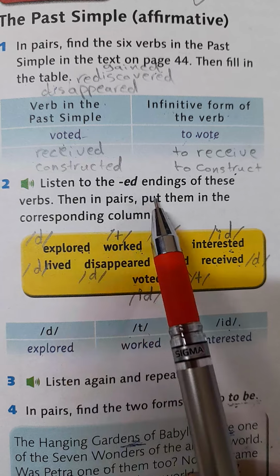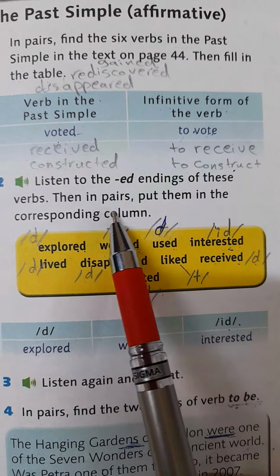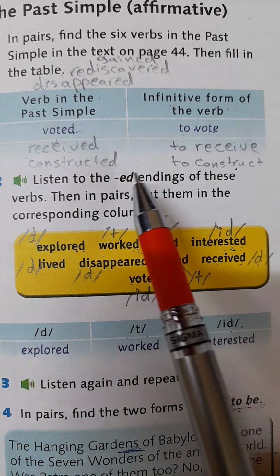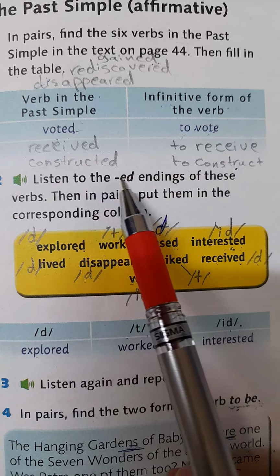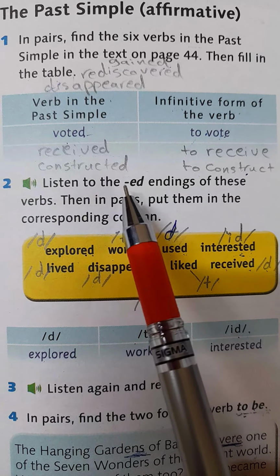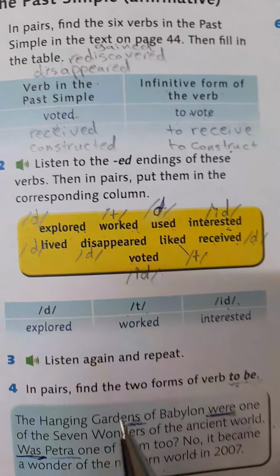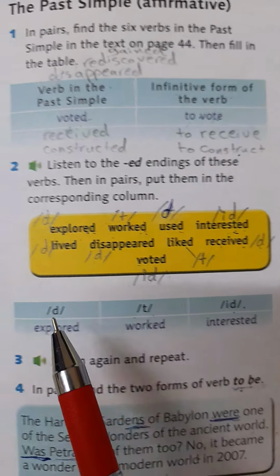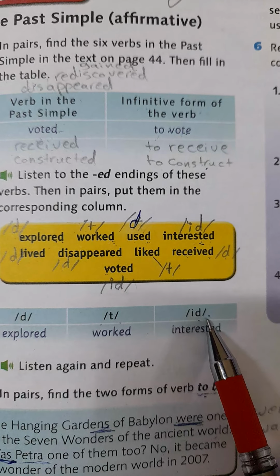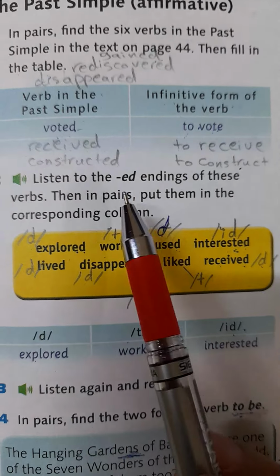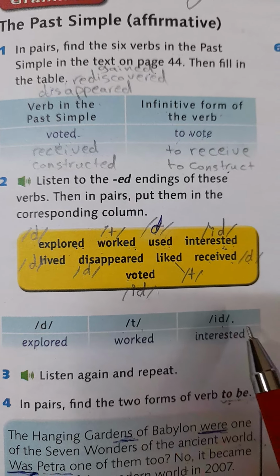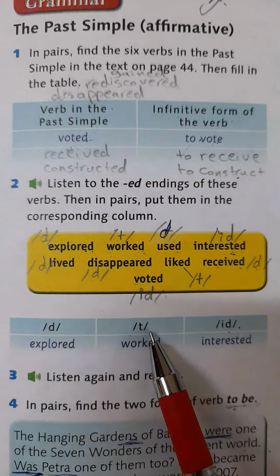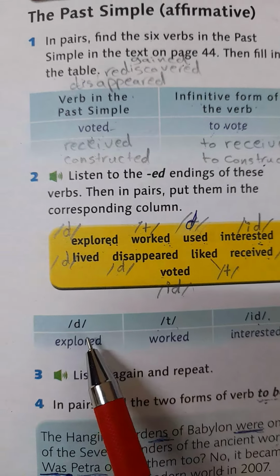Okay? We have 3 ways to pronounce the ed endings of the verbs. We will pronounce them d, t, and id. So we have 3 ways to pronounce the ed. This is d, t, and id. Now the first one, d.